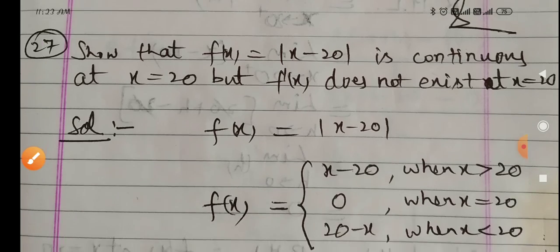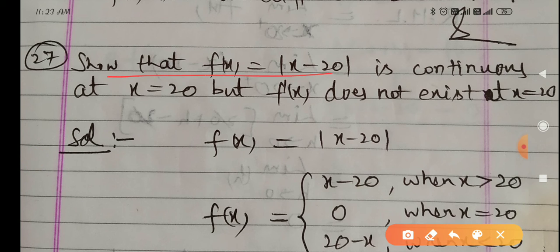Now I am taking the 27th question. Show that f(x) equals mod x minus 20 is continuous at x equals 20 but f dash x does not exist at x equals 20. What is the meaning of this line? f dash x does not exist at x equals 20 means f(x) is not differentiable at x equals 20. So you have to show this function is continuous at x equals 20 but not differentiable at x equals 20.